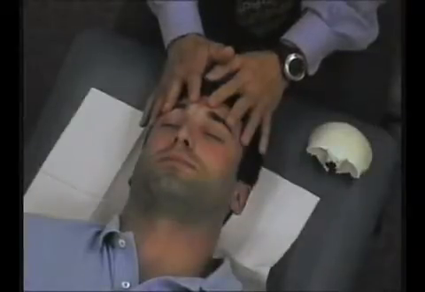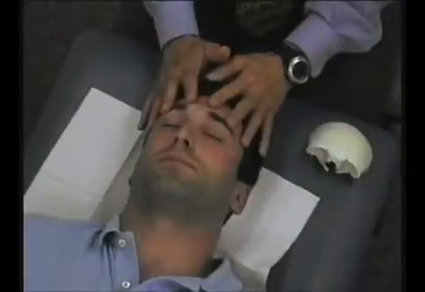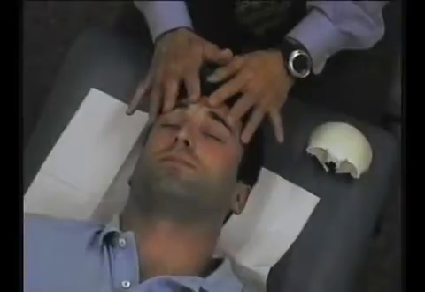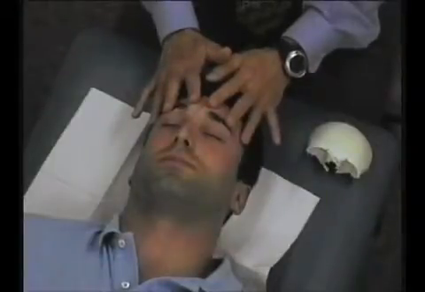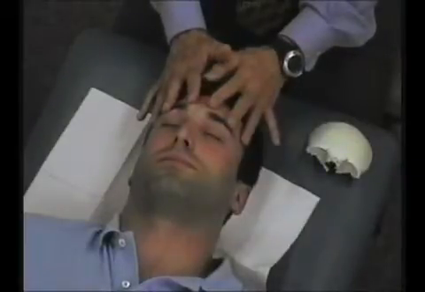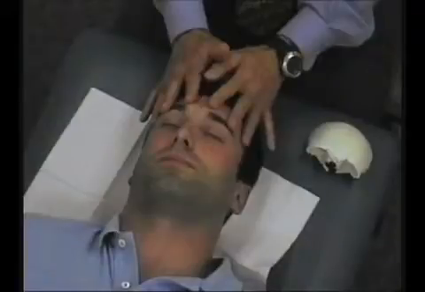As the head moves into flexion, the frontal bone or bones should be felt to flatten anteriorly and widen laterally in external rotation. As the cranial base moves into extension, the frontal bone or bones should be felt to narrow laterally in internal rotation. Identify motion restriction.